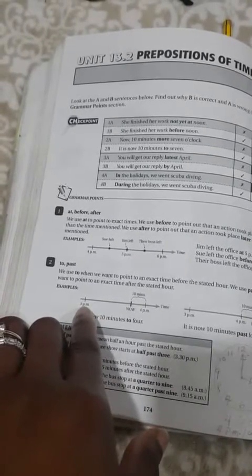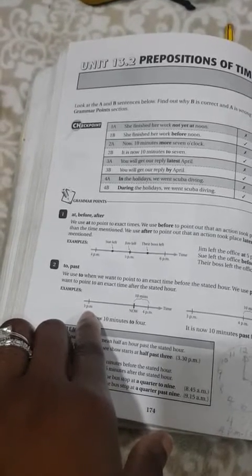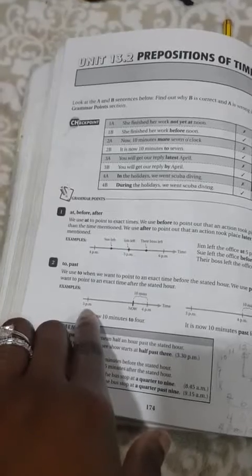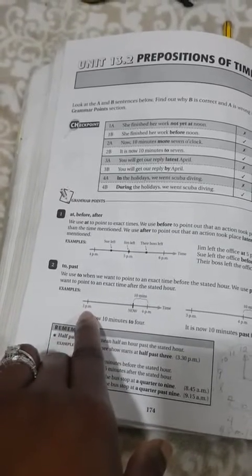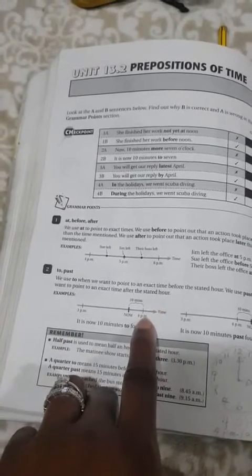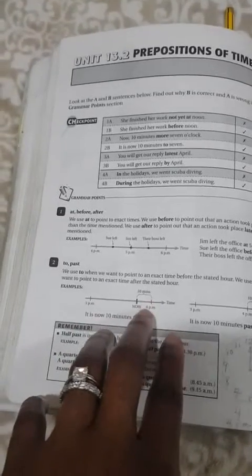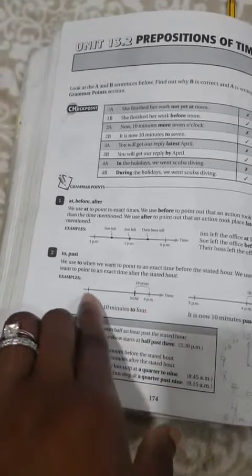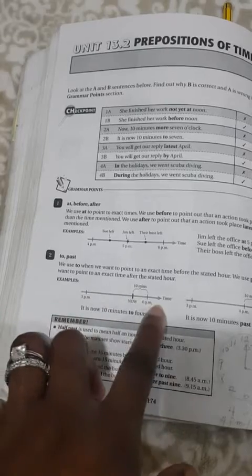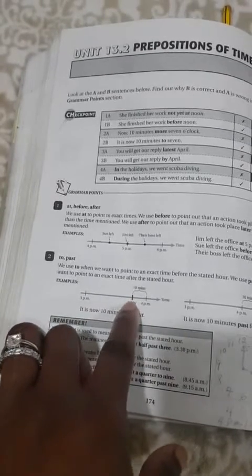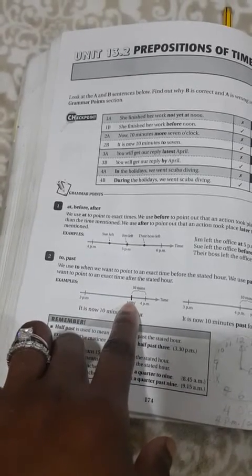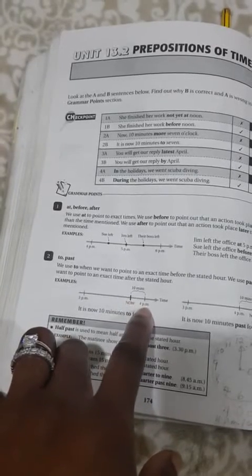So 3 p.m., sorry, not in English, generally 3 p.m. is considered afternoon and 4 p.m. is considered evening, the beginning of evening time. Now, between this 1 hour, I told you from 3 p.m. to 4 p.m. is 1 hour, right? Here, now is before 4 p.m., right?